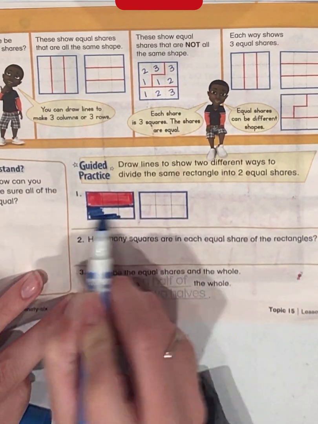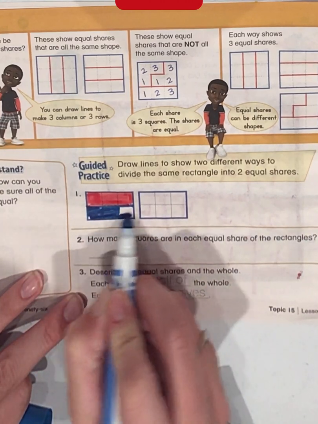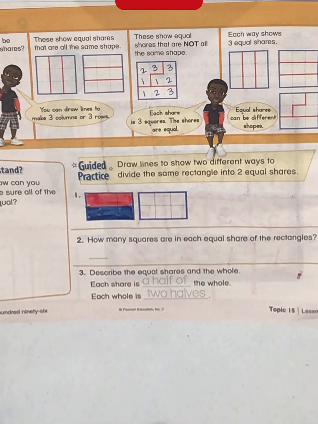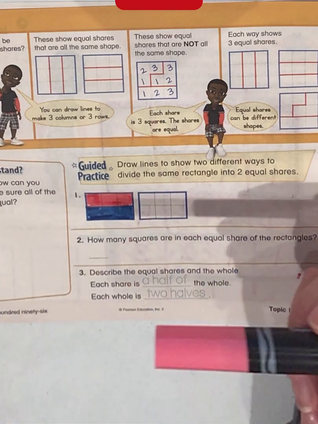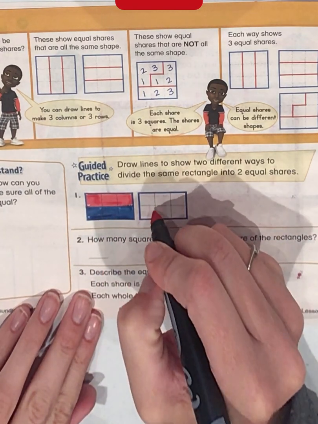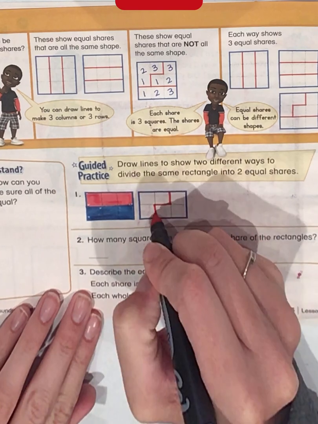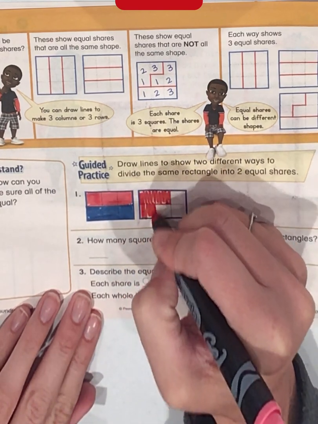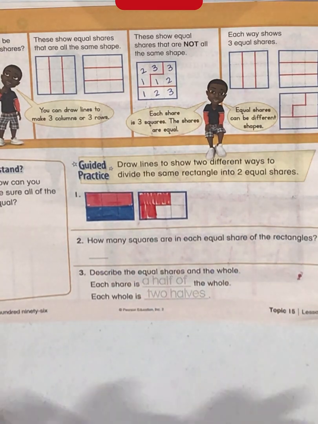Okay. So I know they're equal because both of my shares have 3 smaller squares. So then when I go over here, I know that I need to color in 3 pink and 3 blue. And it has to be different than this way. So maybe I want to do these 3 pink and these 3 blue.